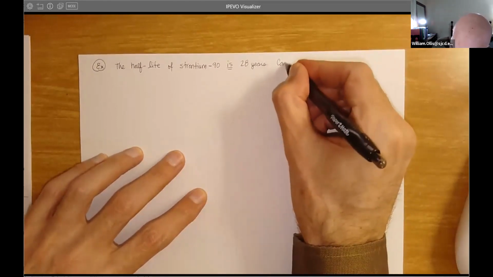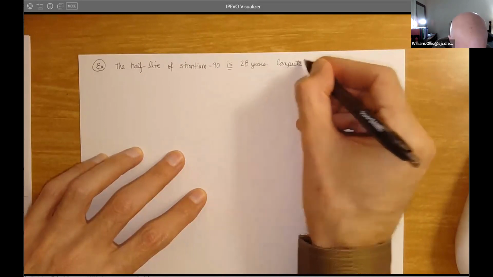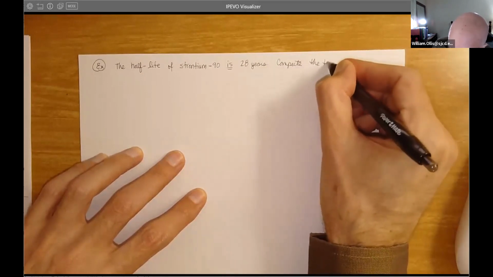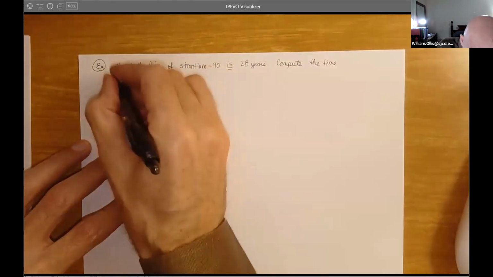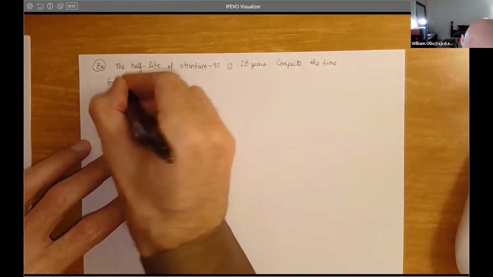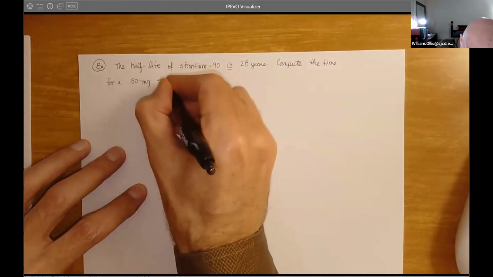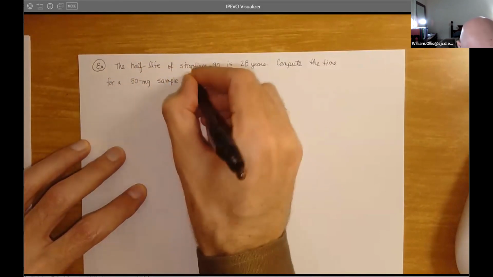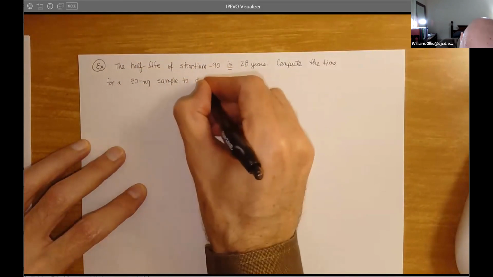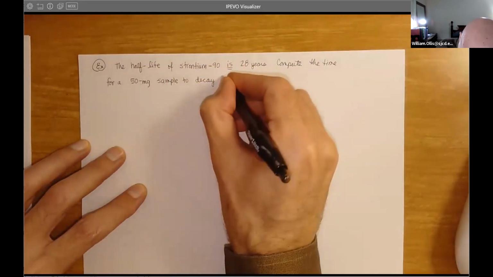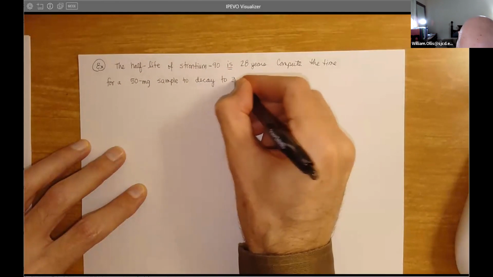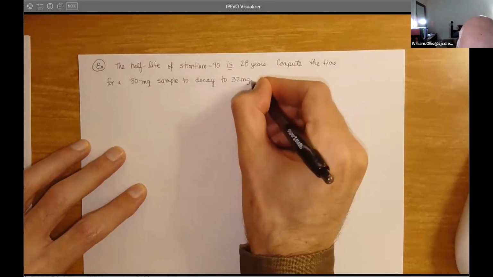It says compute the time for a 50 milligram sample to decay to 32 milligrams.